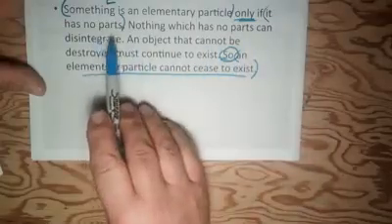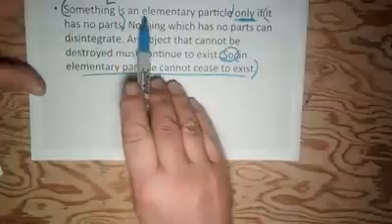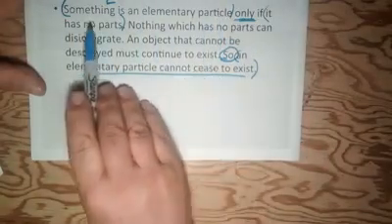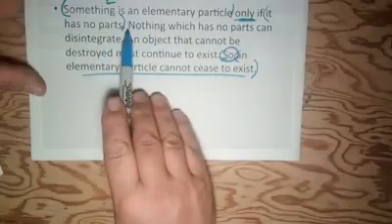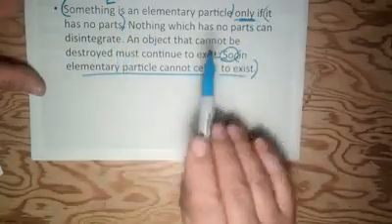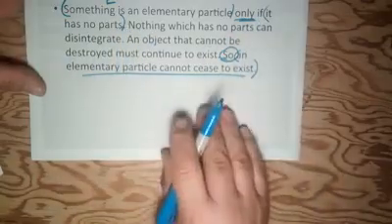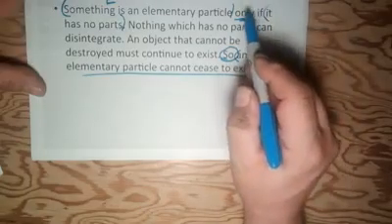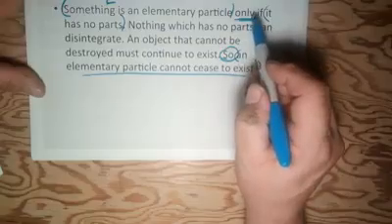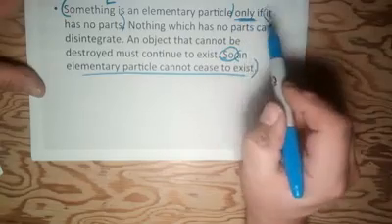Is this, if it has no parts, then it's an elementary particle? Or if it is an elementary particle, then it has no parts? What's going on with this here? And remember the rule for onlys: stop, drop, and think, which usually means try it both ways.